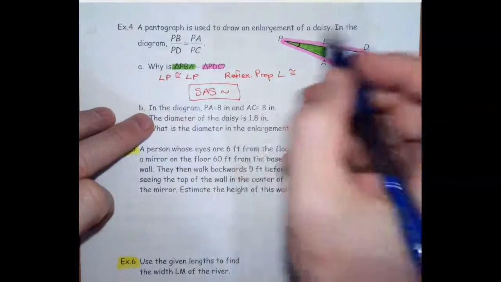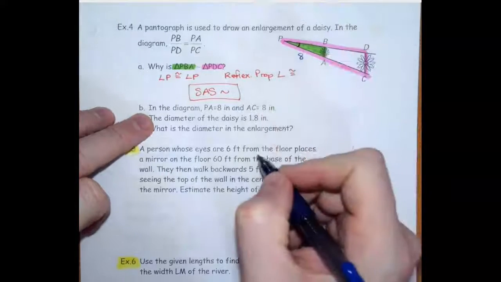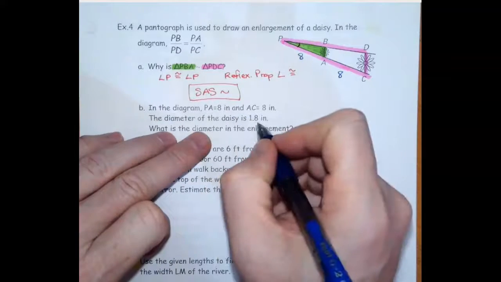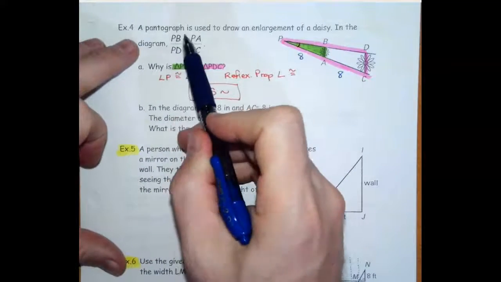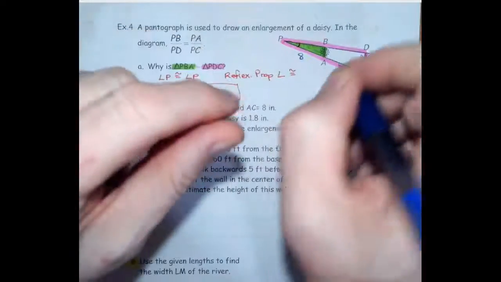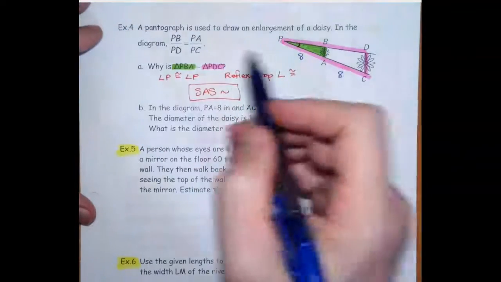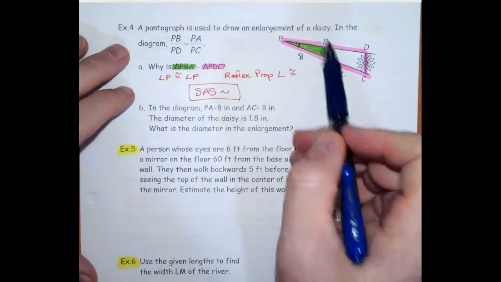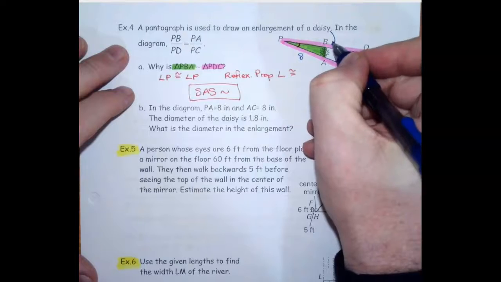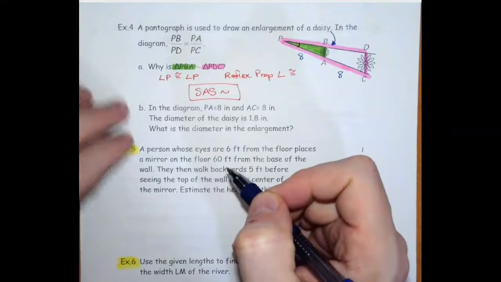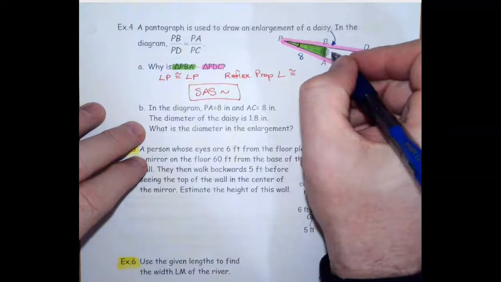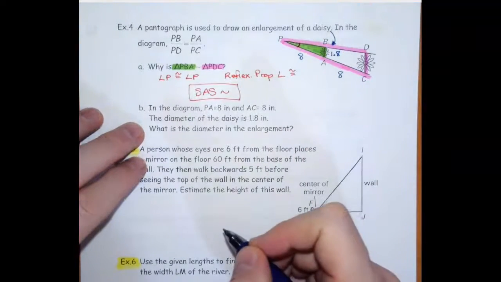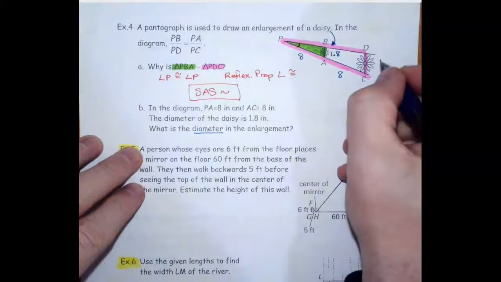Now, if we fill in these things, PA is 8, and AC is 8. Diameter of the daisy. Okay, yeah, this isn't that important. A pantograph is just a thing that would help you trace this. So that's not important. It's just making an enlargement. So the daisy is here, is the flower, and we're making a larger picture of it. So the diameter of the daisy is 1.8 here. Okay, and they're asking us what's the diameter of the enlargement.